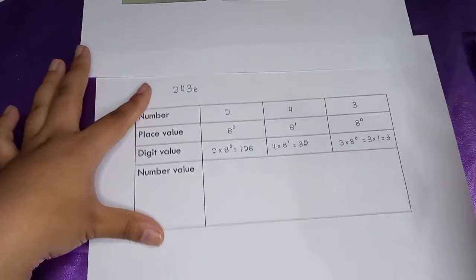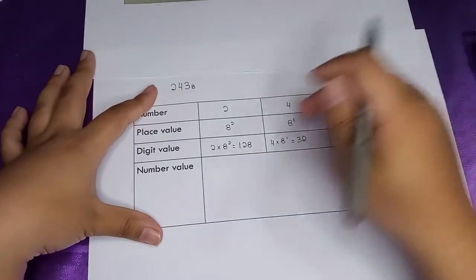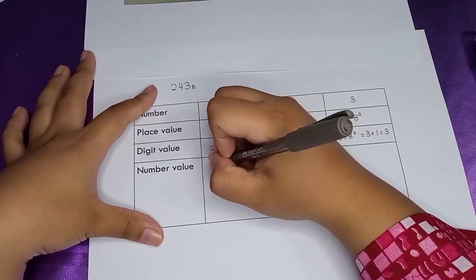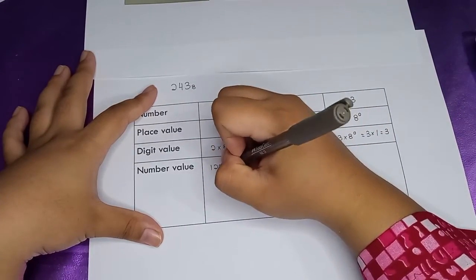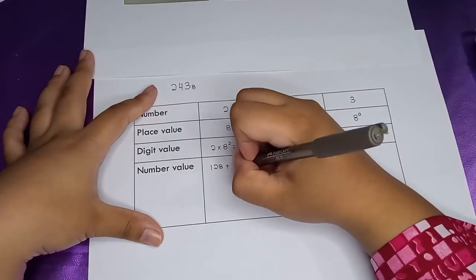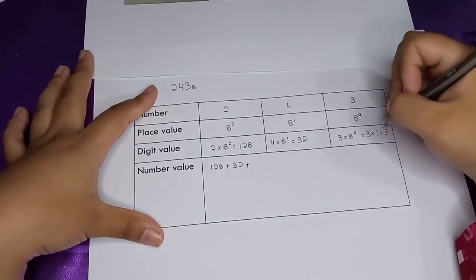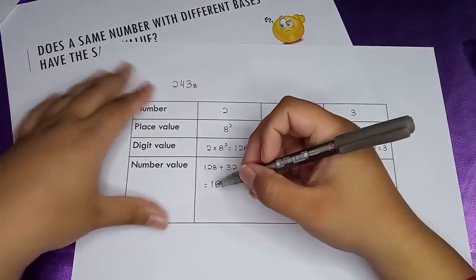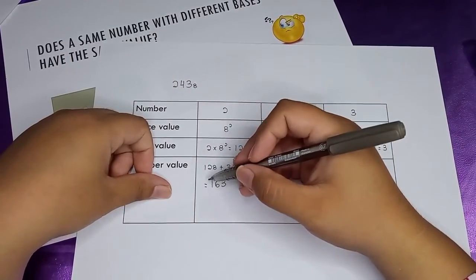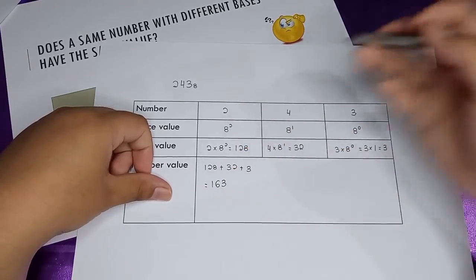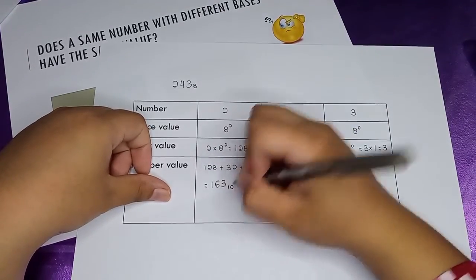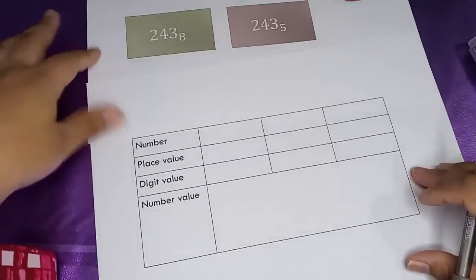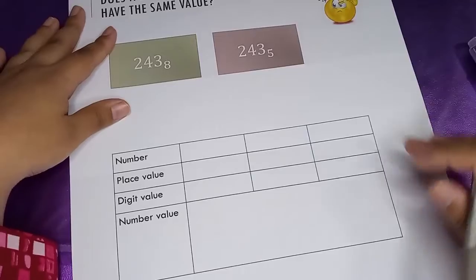128. So the number value is the addition of all the digit values, which is 128 plus 32 plus 3, and the final answer is 163 base 10. Do not forget the base 10. Okay, we write the question here.